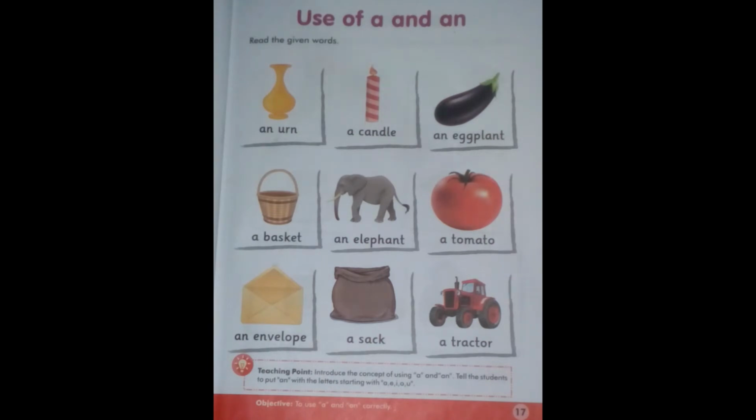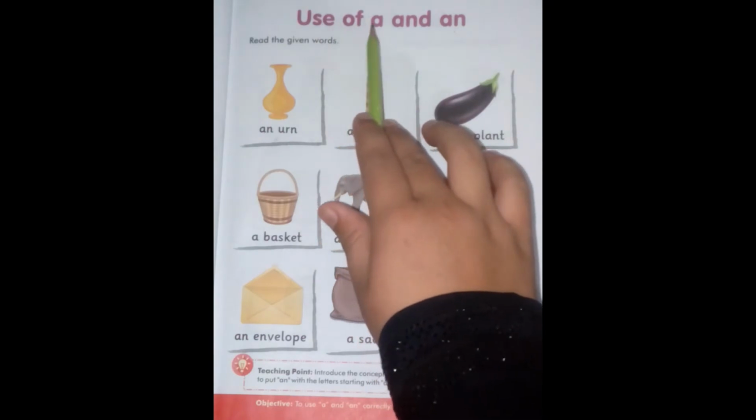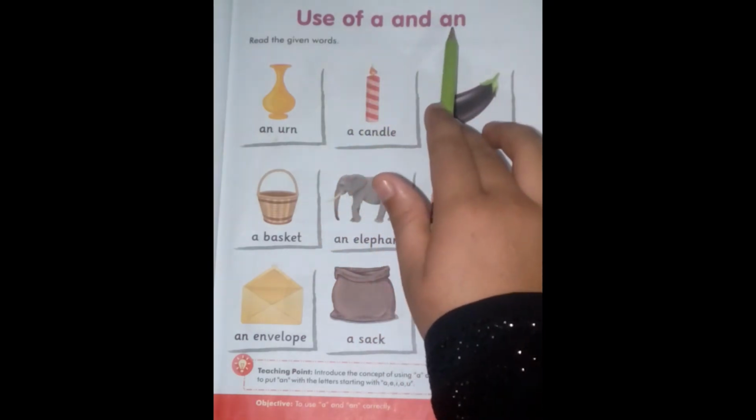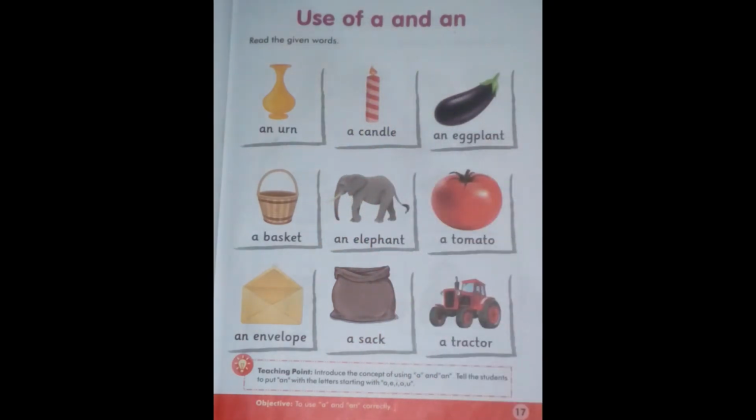Today our topic is about use of a and an. Dear students, do you know there are 26 letters in English alphabet. A, E, I, O, U are vowels. And rest of the letters are consonants.